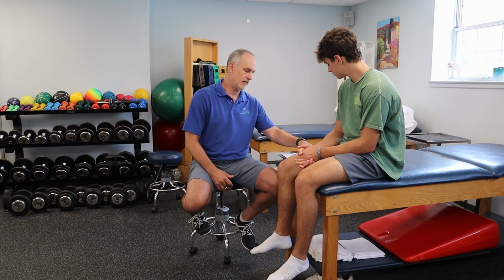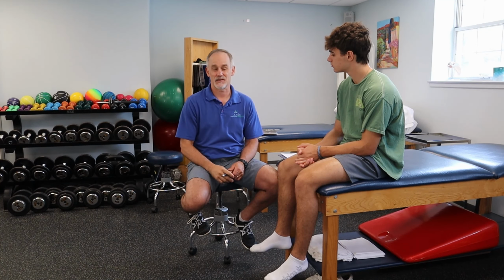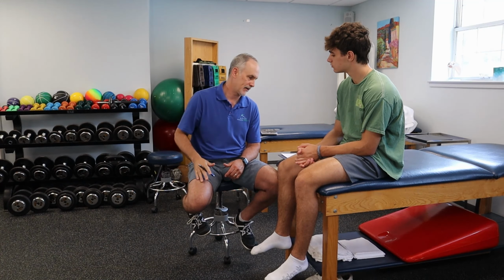Standing posture: when they walk in, were they shifted to the side, or do they have any kind of abnormality or anything that tells us there might be something going on as far as the lower back?